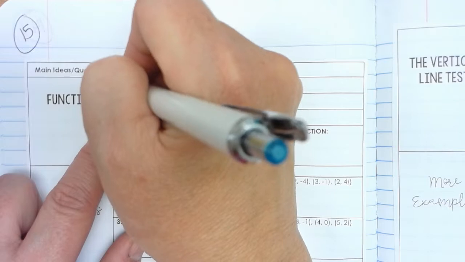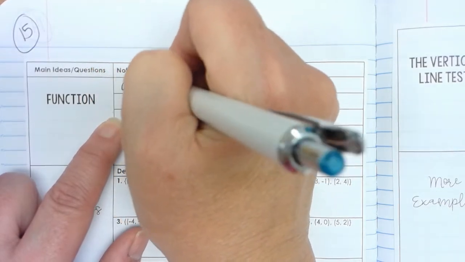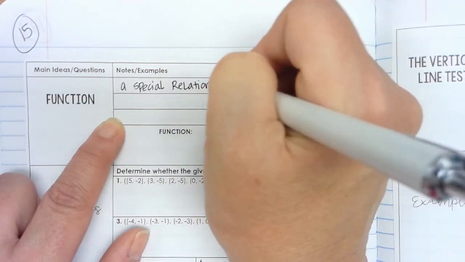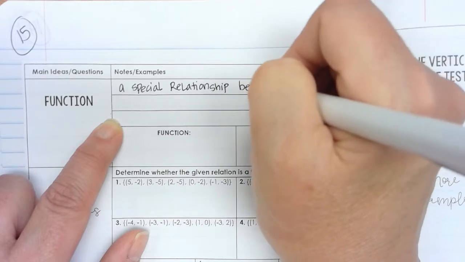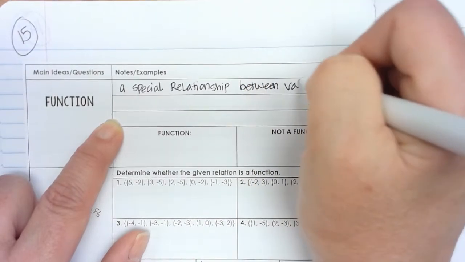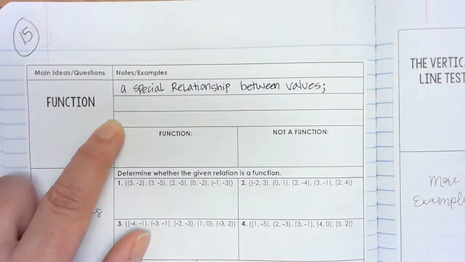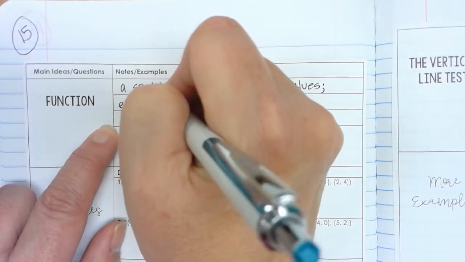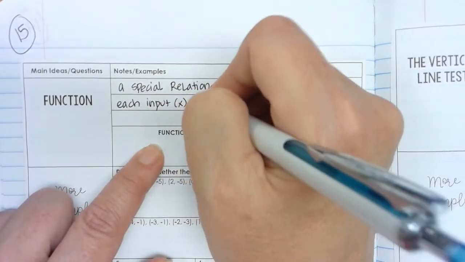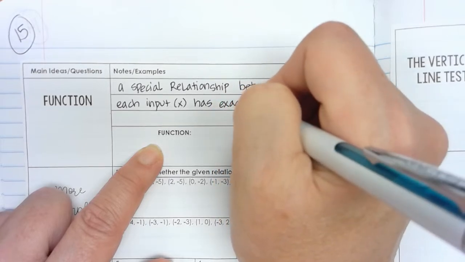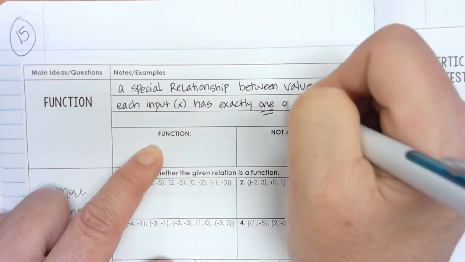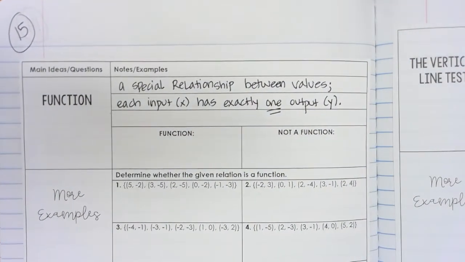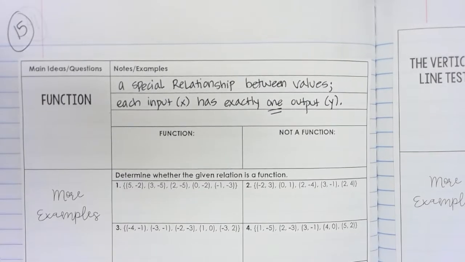A function is a special relationship between values, semicolon, where each input, or x, has exactly one output, or y. All right, go ahead and hit pause and take a moment to copy that sentence down.